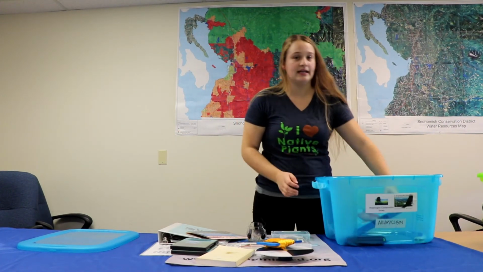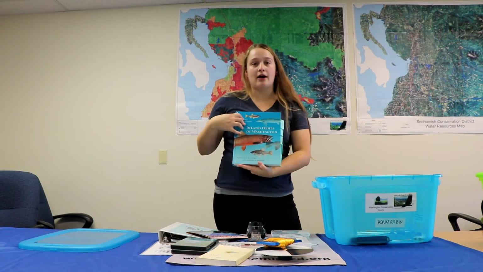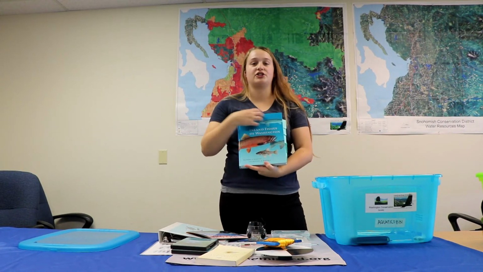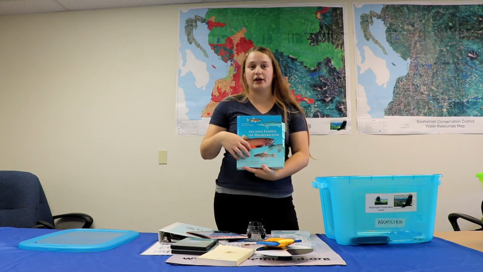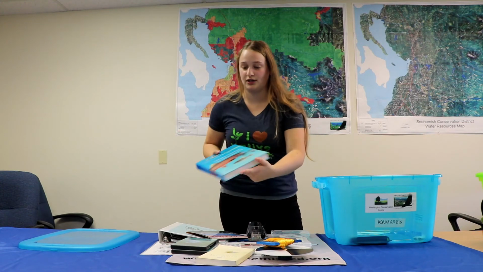And then my favorite is this big textbook here. This textbook talks all about the different freshwater fish. So anything about salmon, for example, that you want to know, you can learn in here. Lots of great pictures, lots of great information.